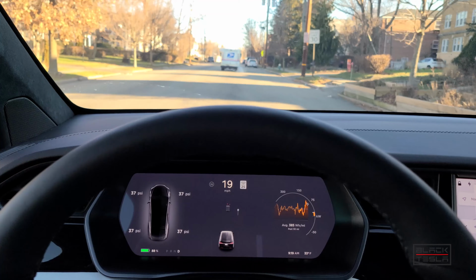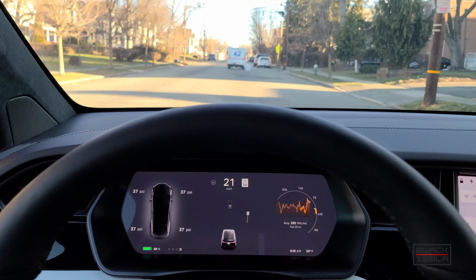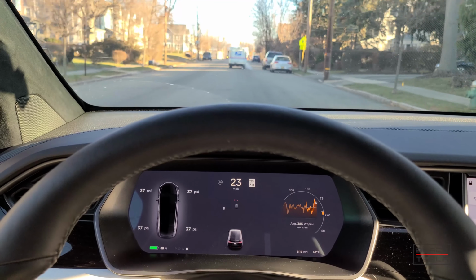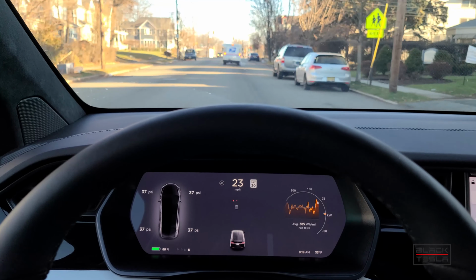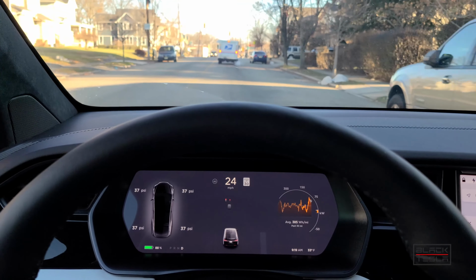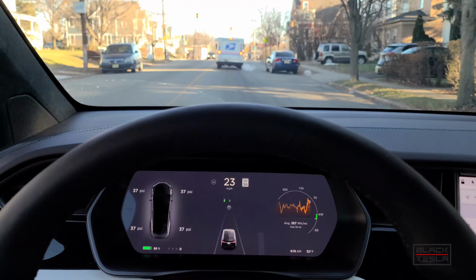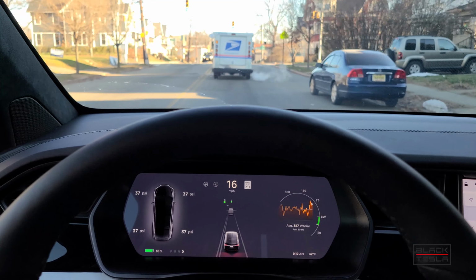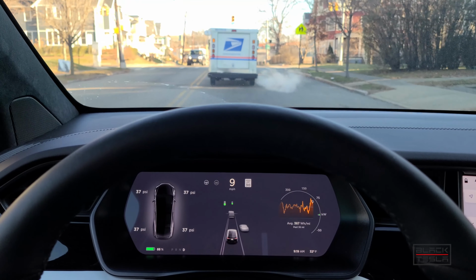All right, so again, taking a look at the car, this is what it looks like driving as is. The car is at its biggest right now. You see the indicators for the proximity sensors have changed. They're a little bit more bold, a little bit bigger.